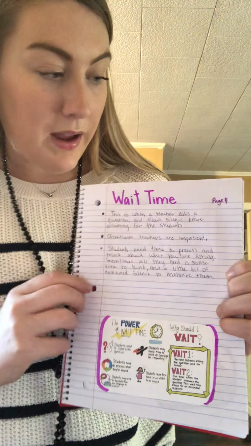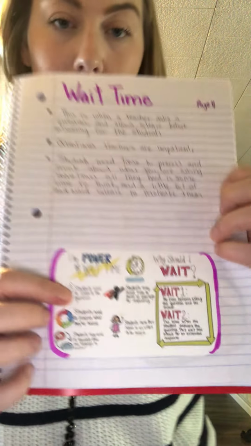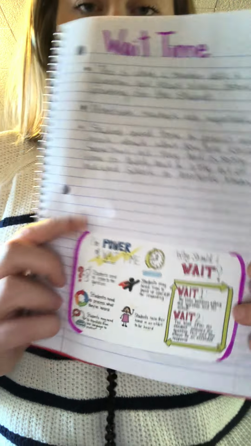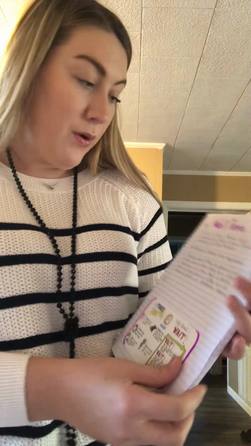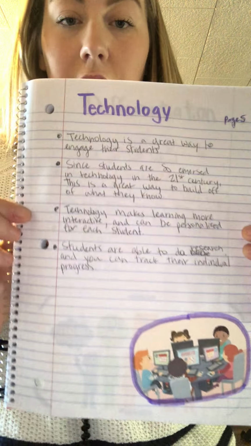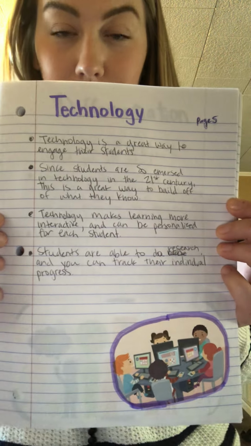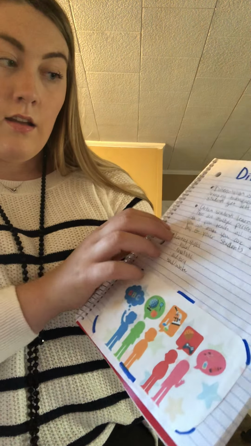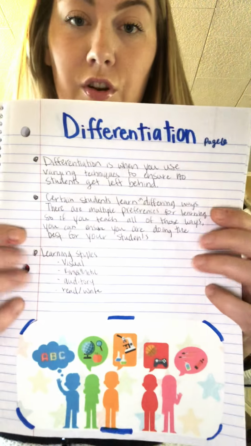So my first one was wait time, and in all mine, I put a little clip of what it was at the bottom. And so for my first point, I said wait time is when a teacher asks a question and allows silence before letting the students answer to give them time to think. Next, I use technology in a classroom. My next one was differentiation.